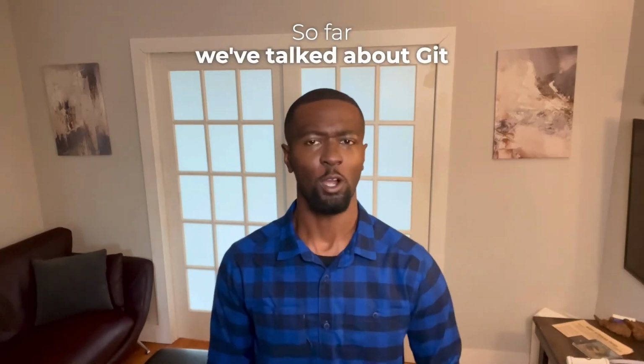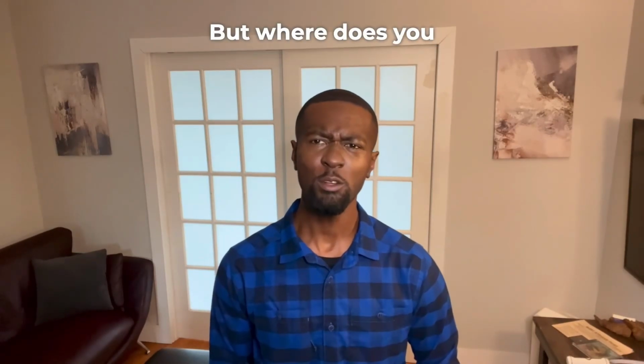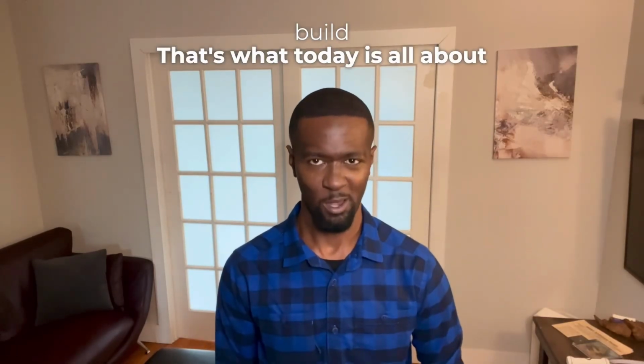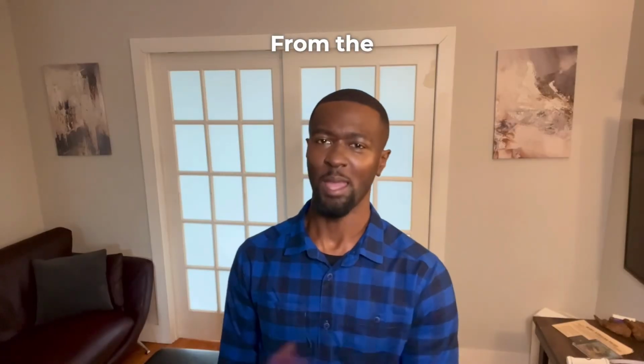So far, we've talked about Git, GitHub, and how teams work together. But where does you, the actual developer, build? That's what today is all about, your dev environment. From the editor you use to how you connect to remote servers, your tool should empower your workflow, not slow you down.